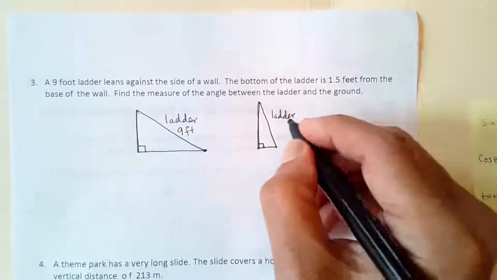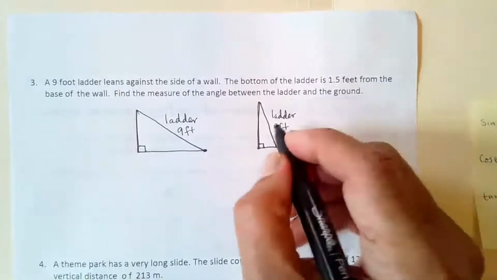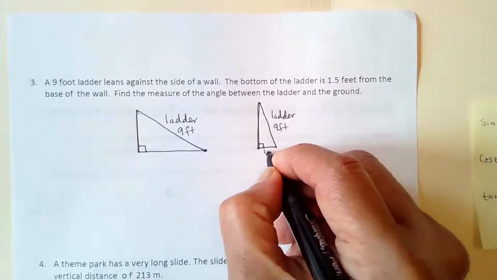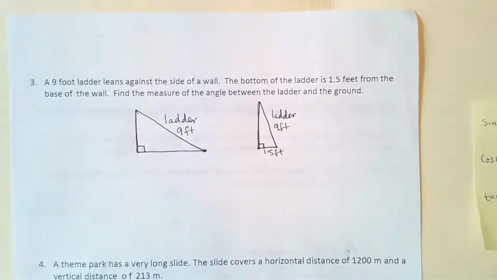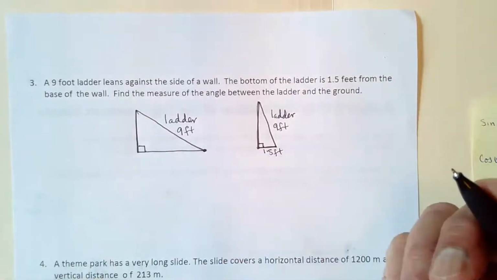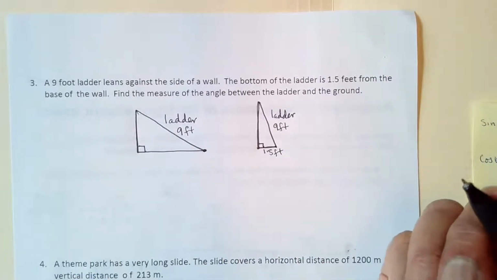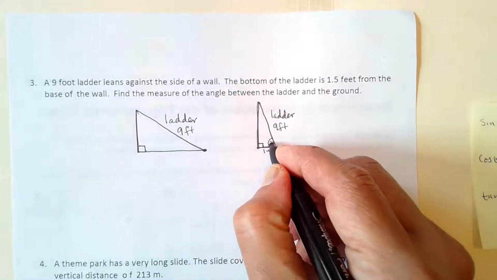And the ladder is 9 feet. And the bottom of the ladder is 1.5 feet from the wall. That's some more realistic look. Find and measure the angle between the ladder and the ground. So we need to find this angle here.